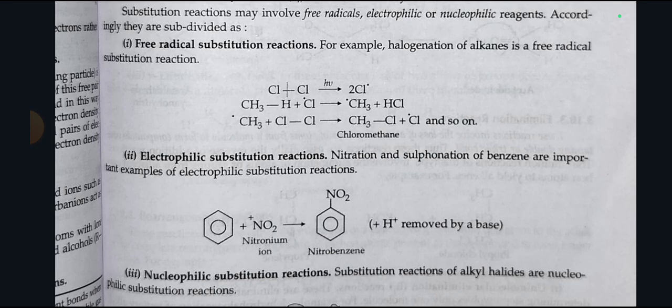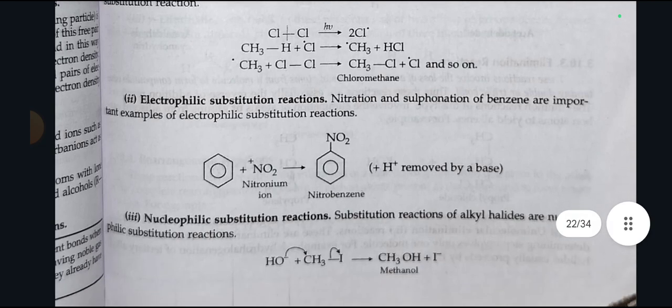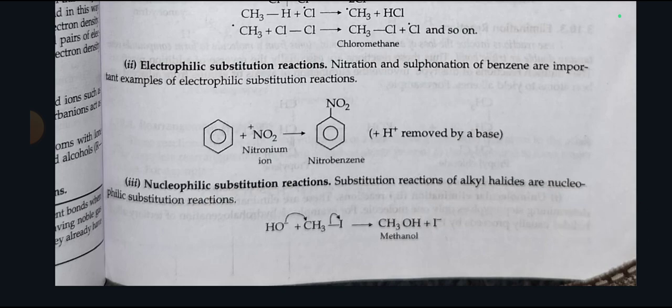First, free radical substitution reactions. For example, halogenation of alkanes is a free radical substitution reaction. Cl2 gives 2Cl•, CH4 plus Cl• gives CH3• plus HCl, CH3• plus Cl2 gives CH3Cl, chloromethane, plus Cl•, and so on.